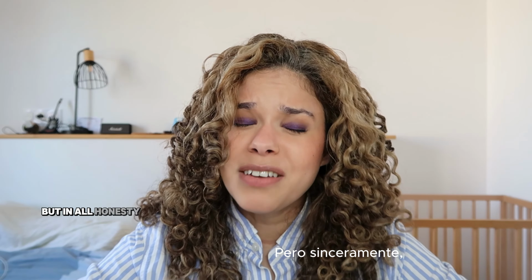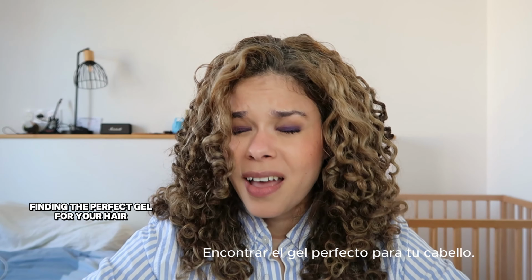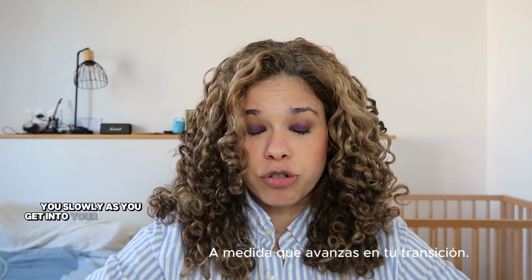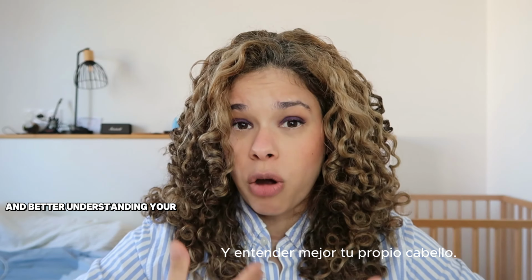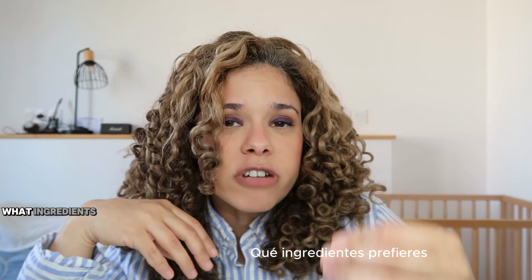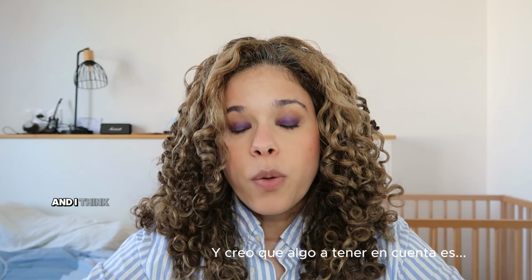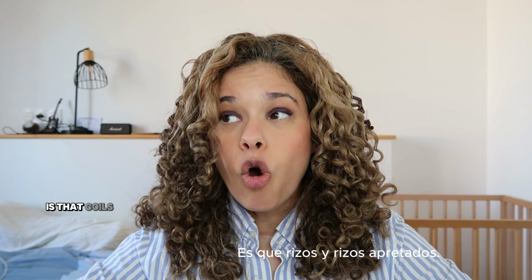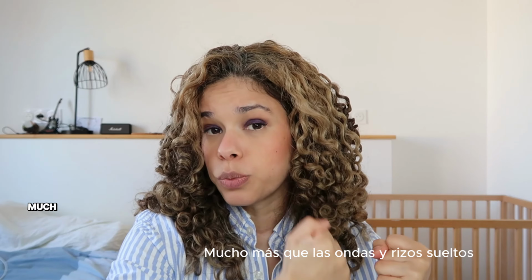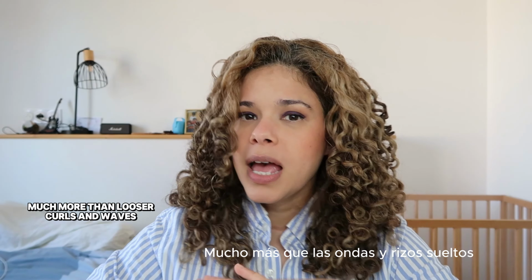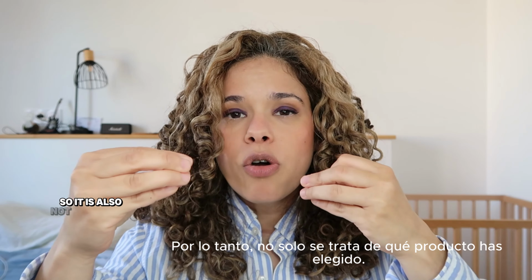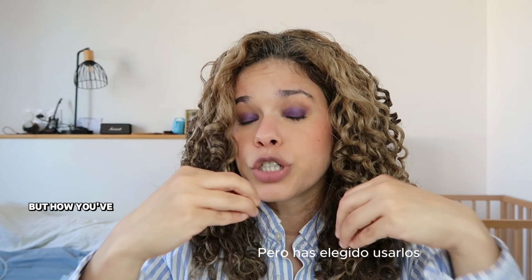But in all honesty, finding the perfect gel for your hair is such a trial and error. You slowly, as you get into your transition and better understand your own hair, start learning what textures you prefer, what ingredients you like better. And I think one of the things to bear in mind is that coils and tight curls need product worked into the hair much more than looser curls and waves, which can benefit better from styling tools. So it is also not only what product you've chosen, but how you've chosen to use it.